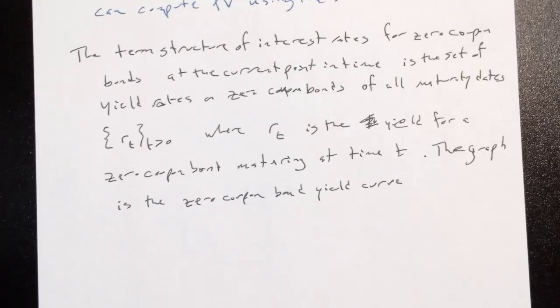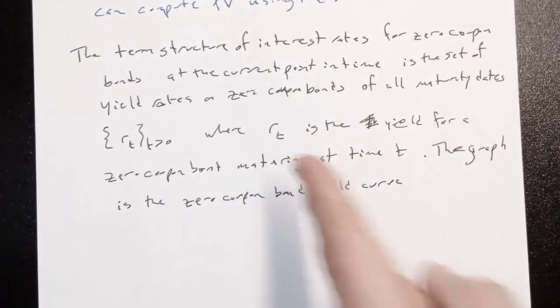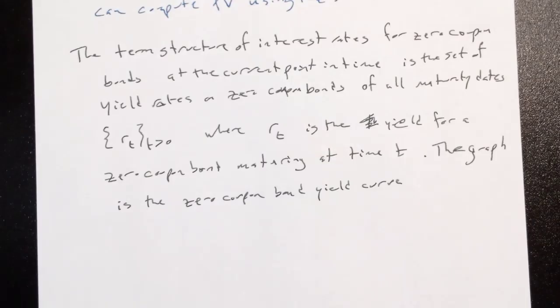Almost always, we are looking at a specific risk class of zero coupon bonds to make our lives easier. I'm going to deal with this idea the most.